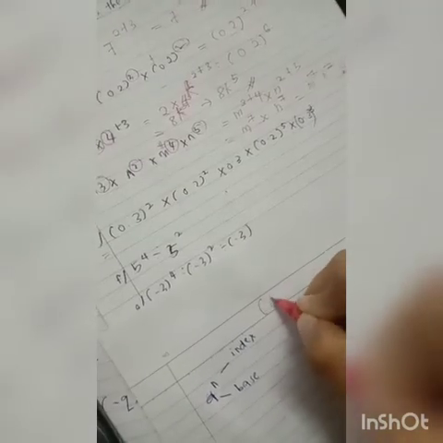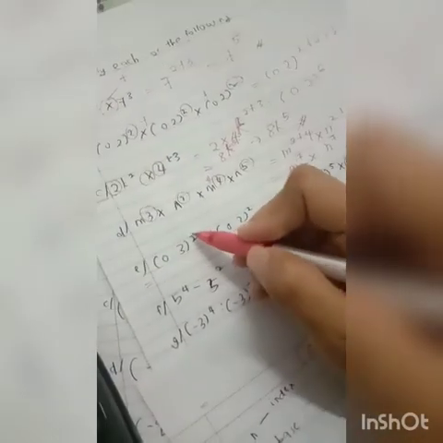Bracket 0.3 square 2 multiply bracket 0.3 square 1 multiply bracket 0.3 square 3, multiply bracket 0.2 square 2 multiply bracket 0.2 square 5.